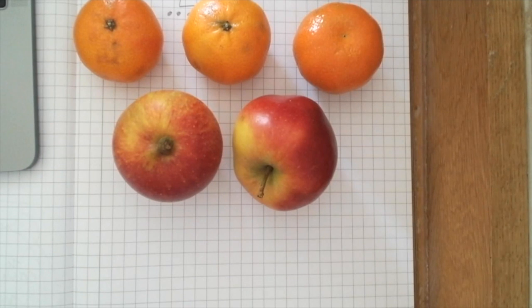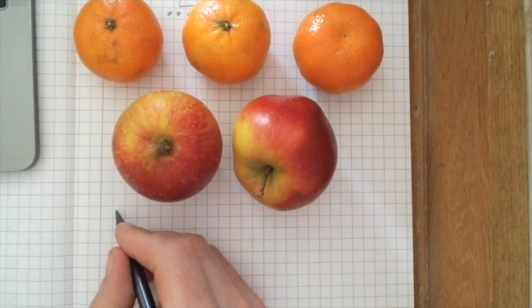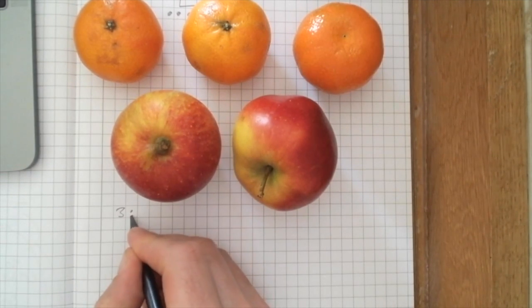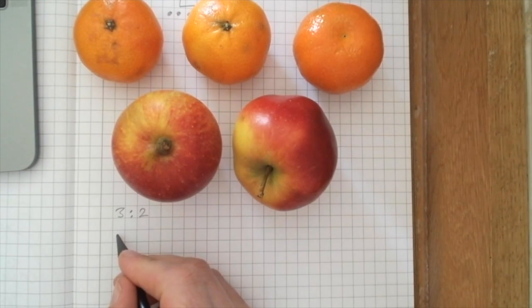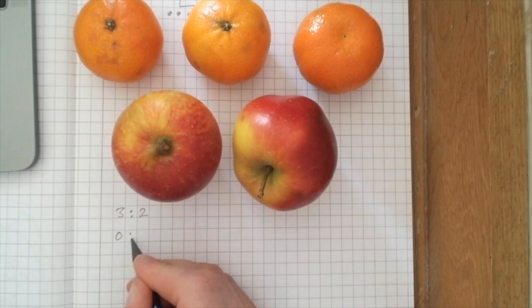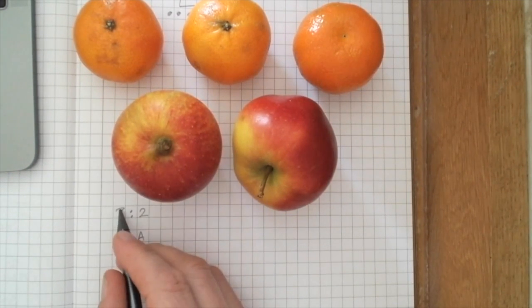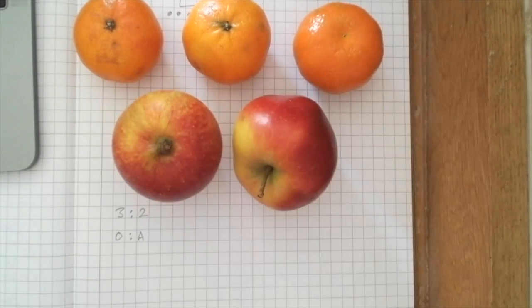So, what can we say about that? What sentences can we make that would represent that? What we can definitely do is say 3 colon 2, where 3 is oranges and 2 is apples. So we've got 1, 2, 3 oranges and 1, 2 apples. We can see that quite clearly.